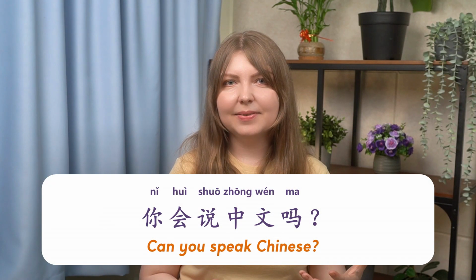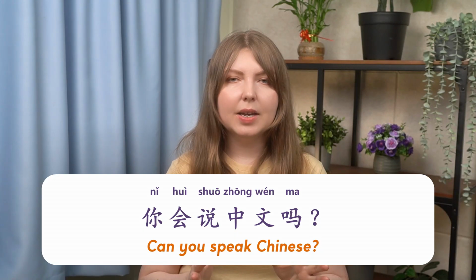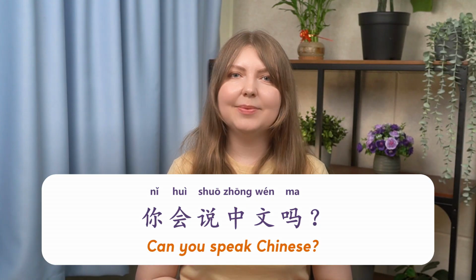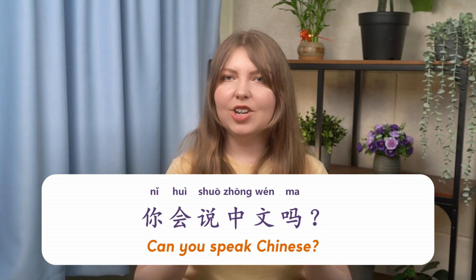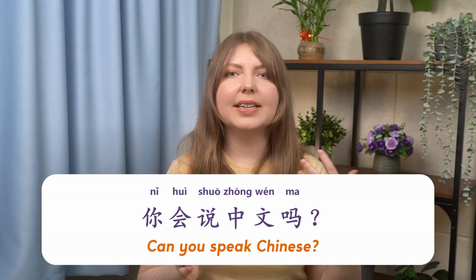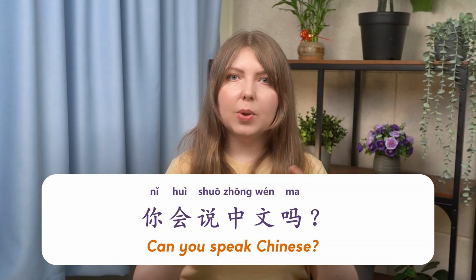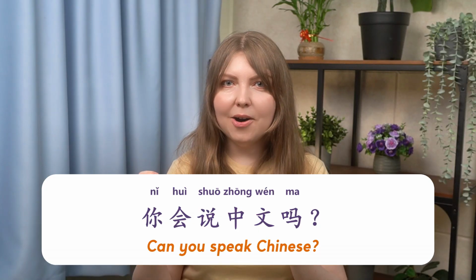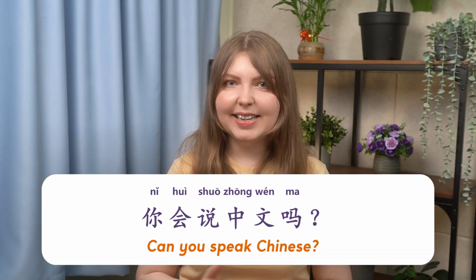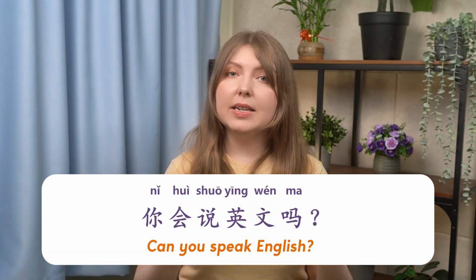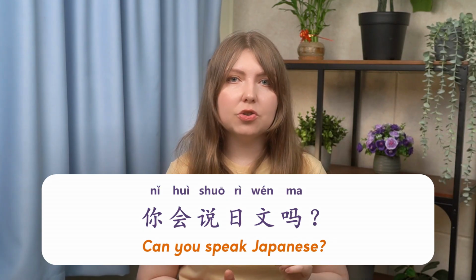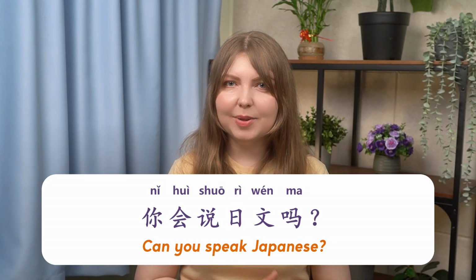Let's break it down. 你 means you. 会 can or know how to. 说 speak. 中文 Chinese. And 吗 turns it into a question. So literally, you can speak Chinese, 吗? Or naturally, can you speak Chinese? You can use the same structure for any language. 你会说英文吗? Can you speak English? 你会说日文吗? Can you speak Japanese?